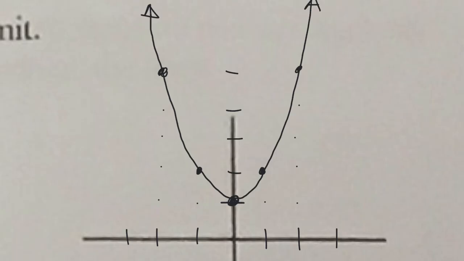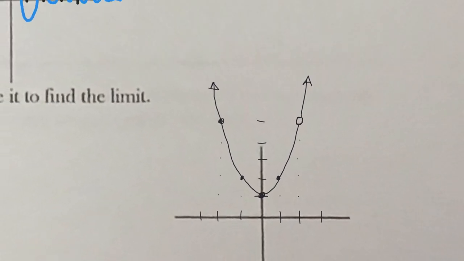But the graph said except for at 2. So at 2, we're going to have to erase this point because that point does not exist on our graph. So we're going to put an open circle here, because at 2, we don't do the x squared plus 1 graph. What do we do at 2 instead?